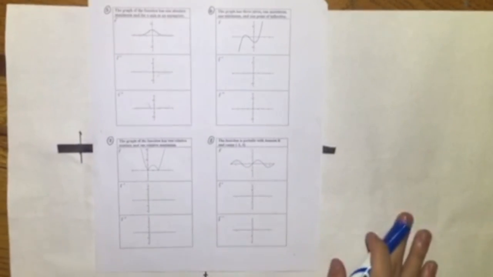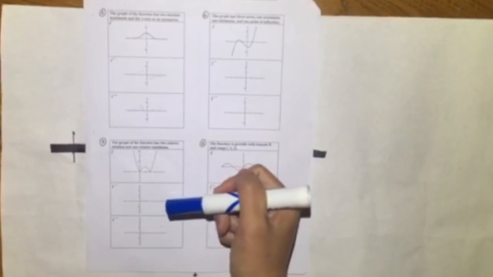Hello class. Today I'll be showing you how to graph the first and second derivative of function 7. This one right here.